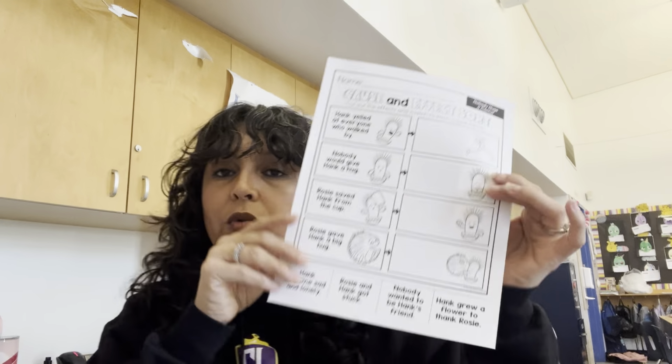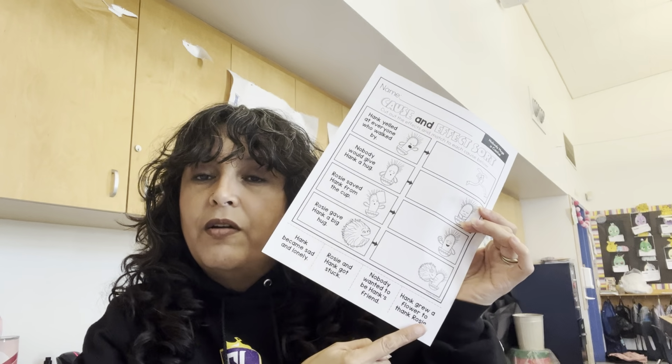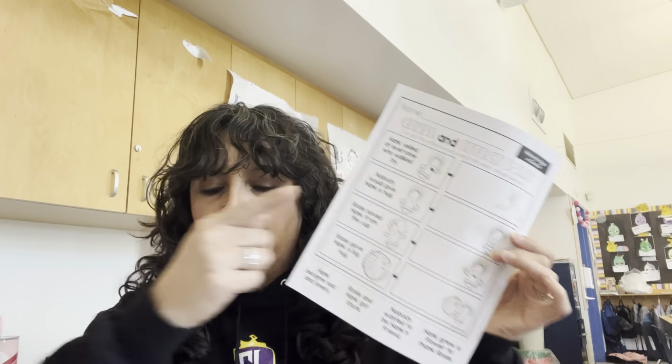You can get one that has all blank, and so you have to find the cause and the effect. And then there's this one that had the causes written down, and our job was to find the effect while we're reading. Or you have this one where the effects are already there. You just have to match it with the causes.